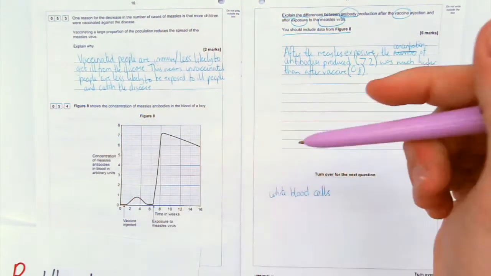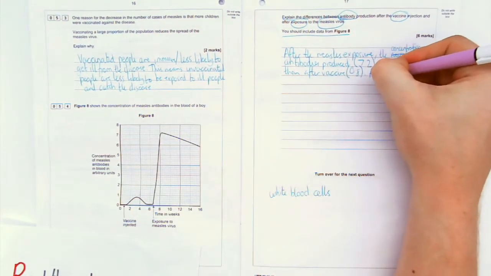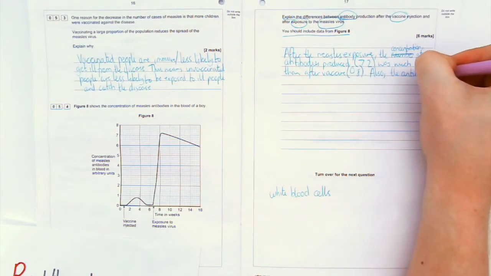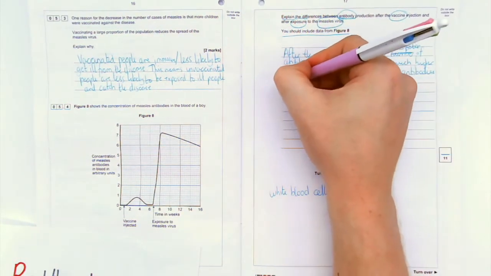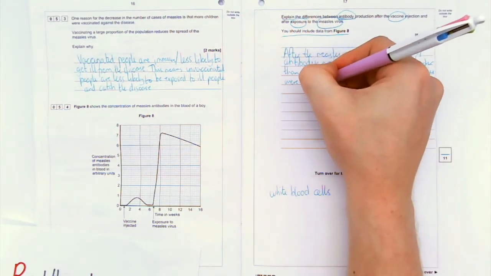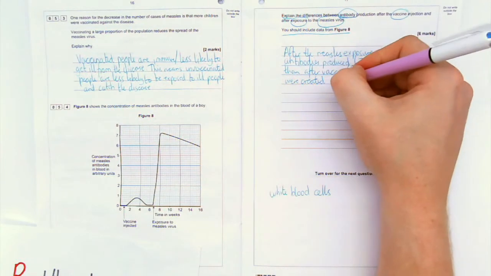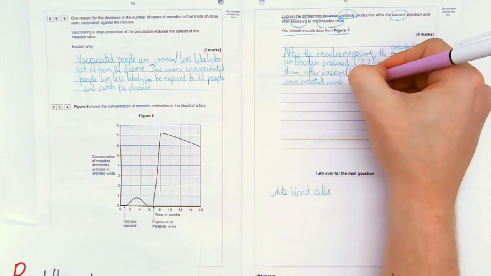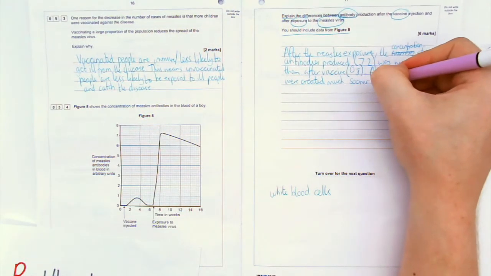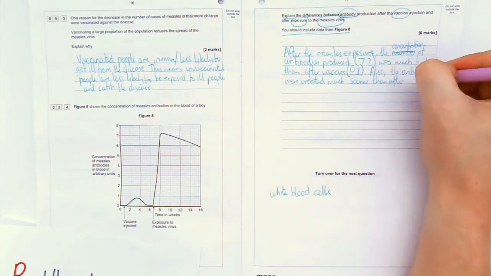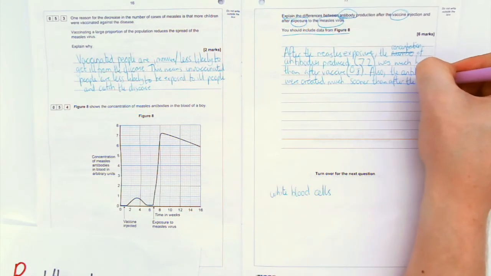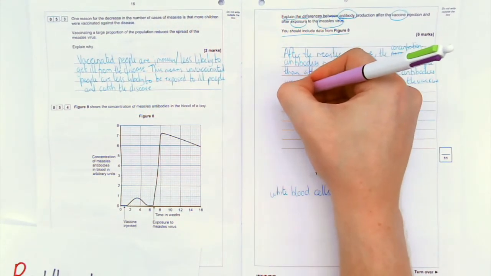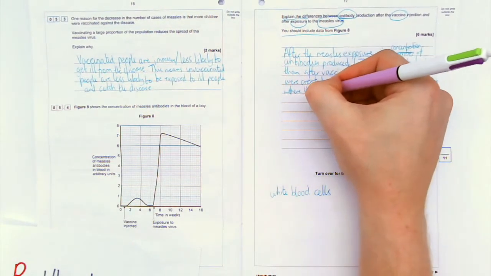So also the antibodies were created much sooner than after the vaccine, where there was a lag.